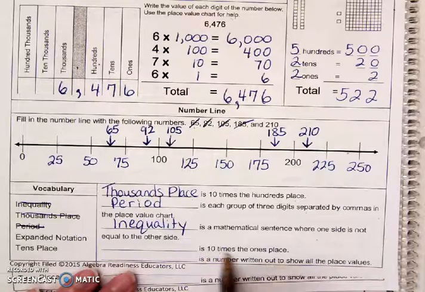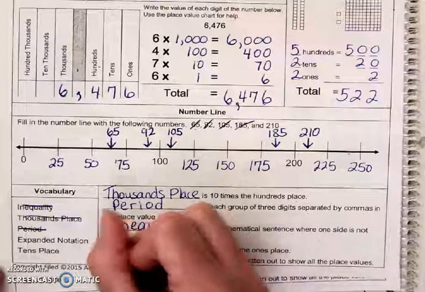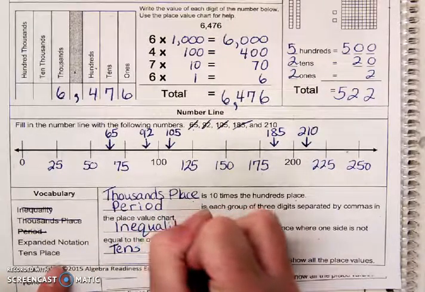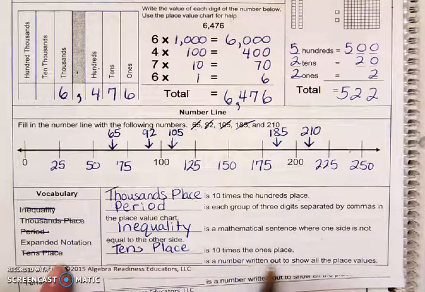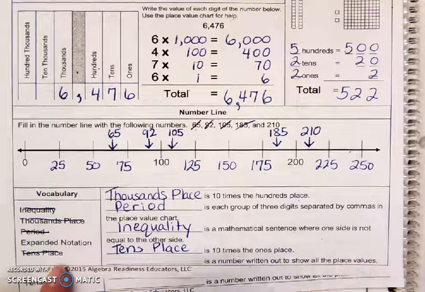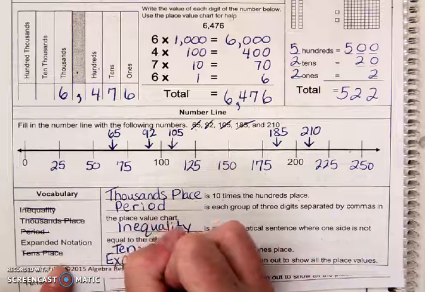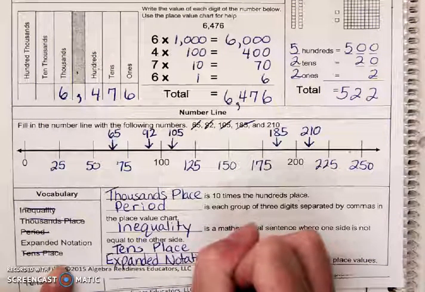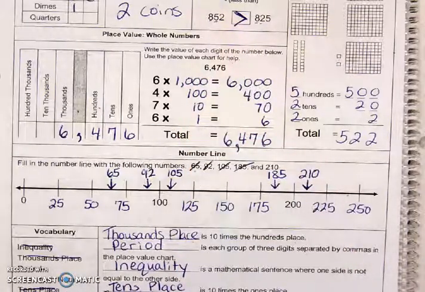Blank is 10 times the ones place. If I have 10 ones, that makes a 10, so that's the tens place. And blank is a number written out to show all the place values. That is expanded notation. Just like we did here, where we told the value of each digit in that number.